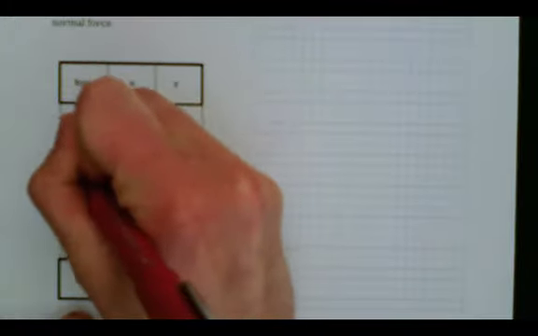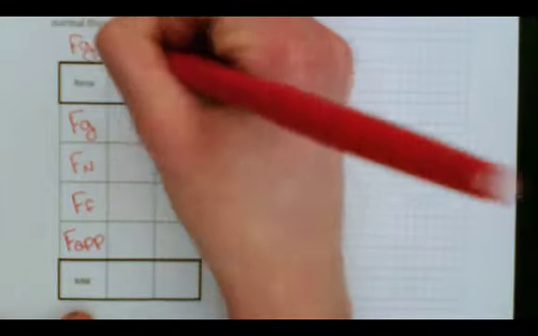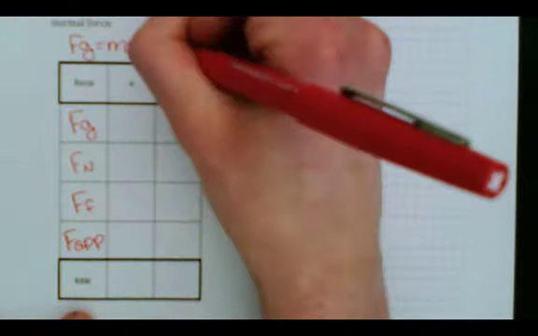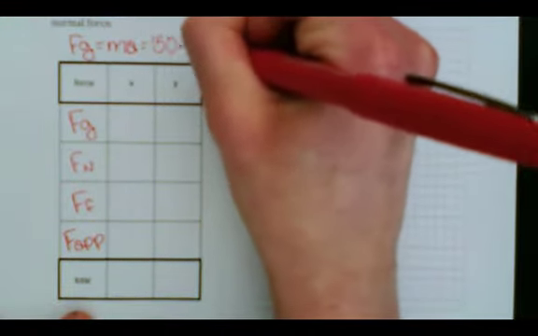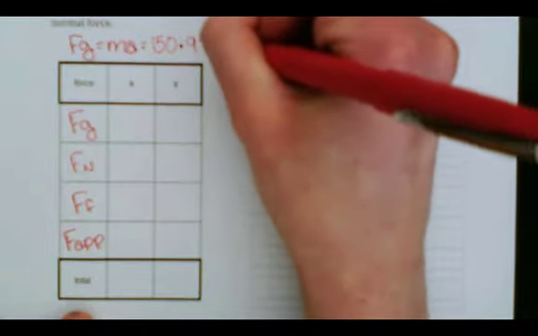As always, let's begin by listing our forces. We have a gravitational force, a normal force, a frictional force, and an applied force acting on our box. As always, it does not matter what order we use these forces in, but let's start with the gravitational force. Gravitational force equals mass times acceleration due to gravity, which in this case is 150 kilograms times 9.8 meters per second squared. The gravitational force is 1,470 newtons.